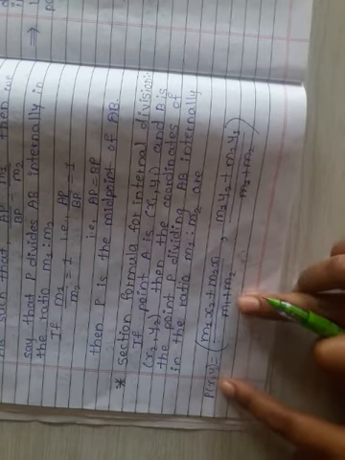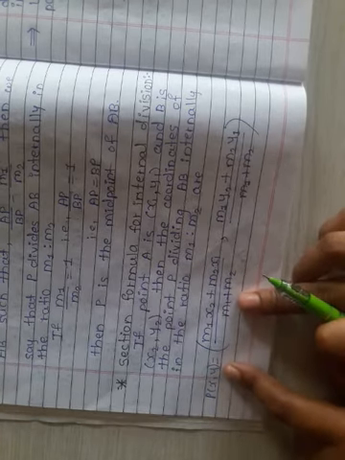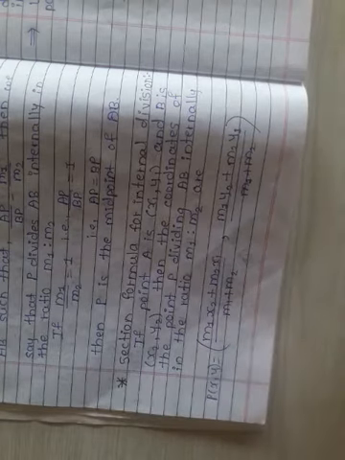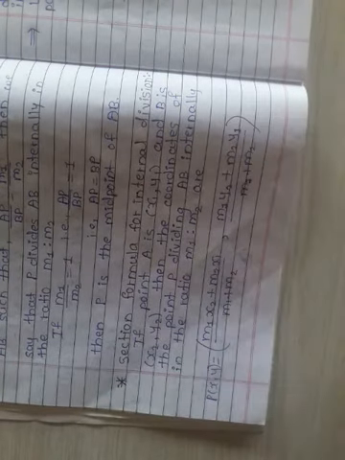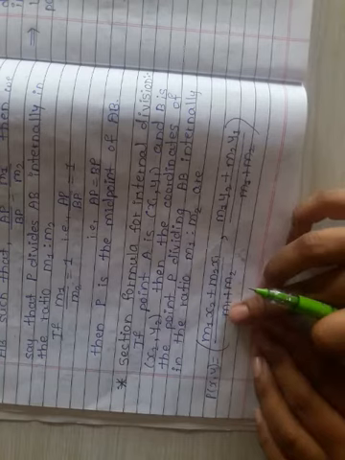How can we find this x coordinate? By using this formula. And how can we find this y coordinate? By using this formula like this. And after combining both, we get the coordinate x comma y.